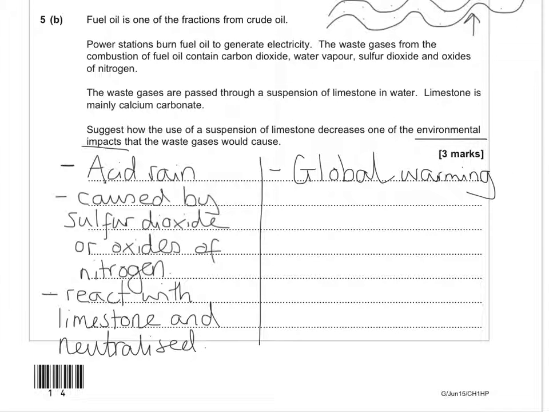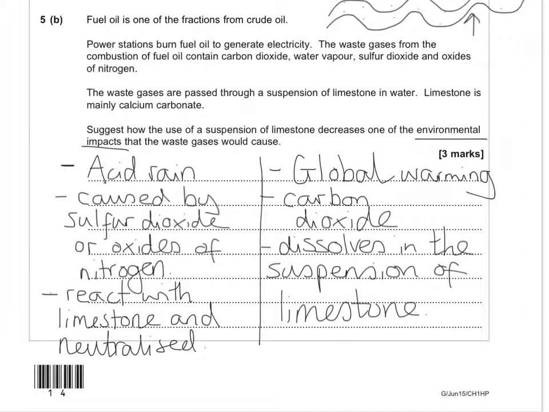Now, the global warming is caused by the carbon dioxide because carbon dioxide is a greenhouse gas. Now, when carbon dioxide is passed through the limestone, the carbon dioxide will dissolve in the suspension of the limestone, and it will become locked up within the limestone. Okay, so it doesn't matter which one you choose. Just choose the one that you feel most confident about explaining, and then that will make sure that you are bagging your 3 marks.